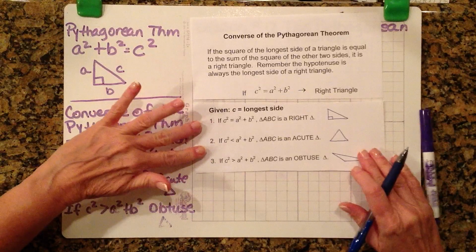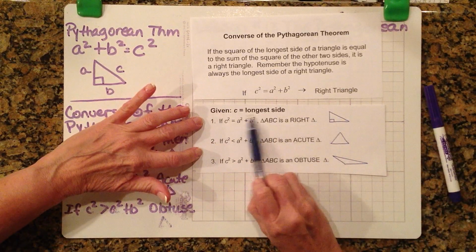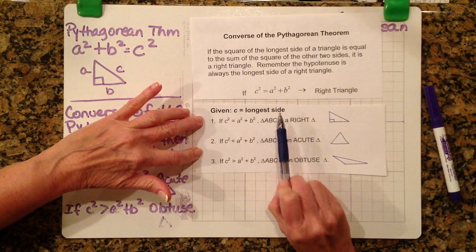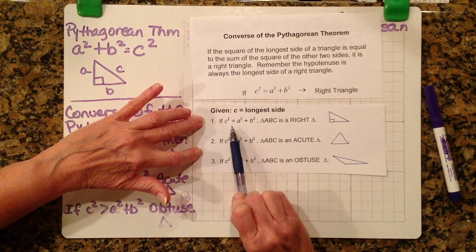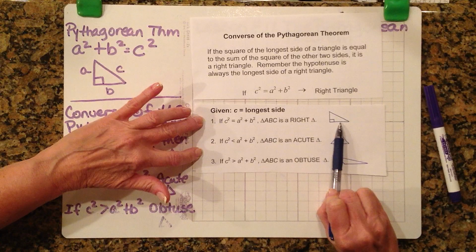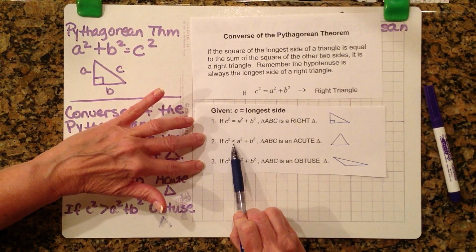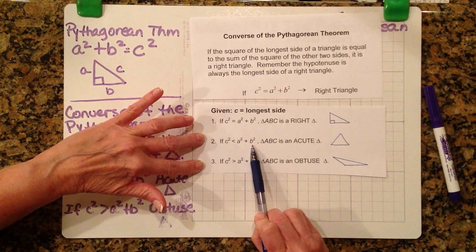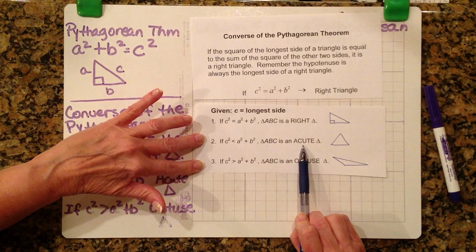Okay, so here, in this case, C is going to be our longest side. It's going to have the highest numerical value. So if c squared equals a squared plus b squared, then we know it's a right triangle. If c squared is less than a squared plus b squared, then we know that we're dealing with an acute triangle, not a right triangle.